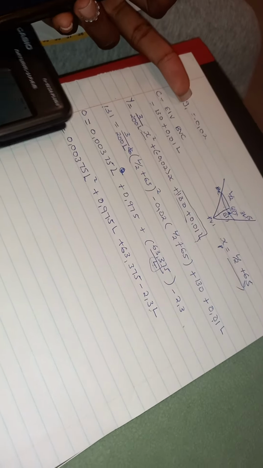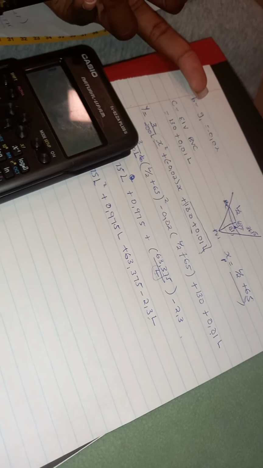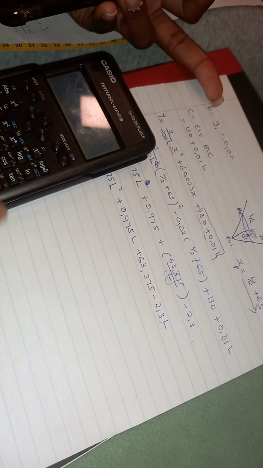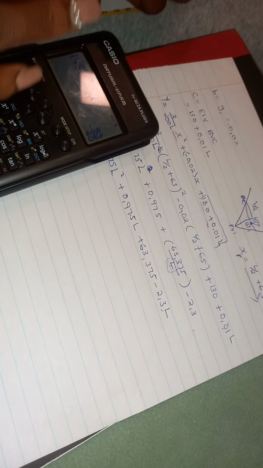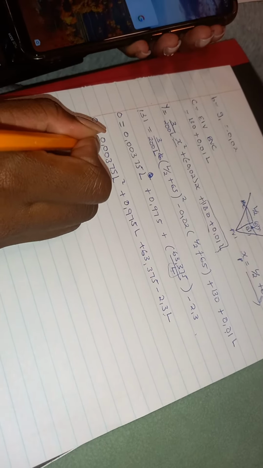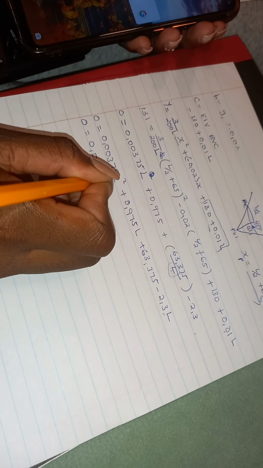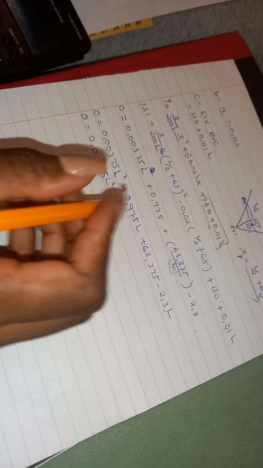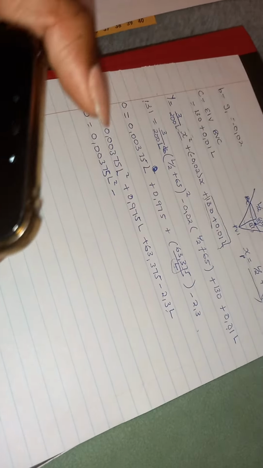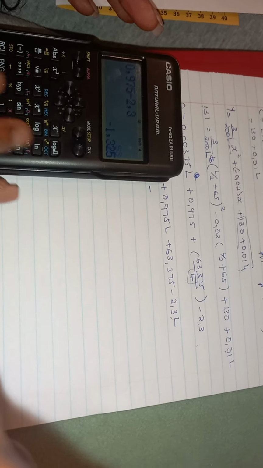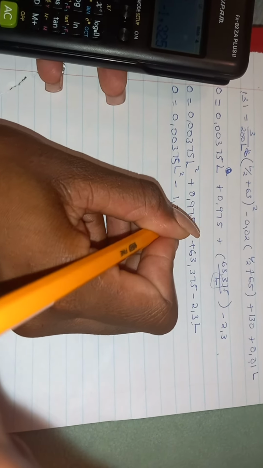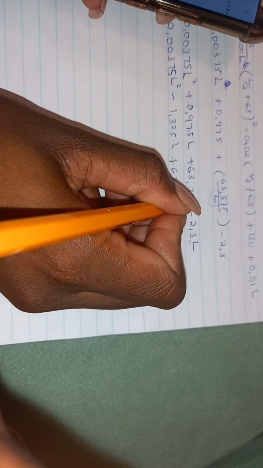And then you add like terms. You can have 0.975 minus 2.3, and then you'll have 0.00375 L squared minus, 0.975 minus 2.3, then you'll have minus 1.325 L plus 63.375.